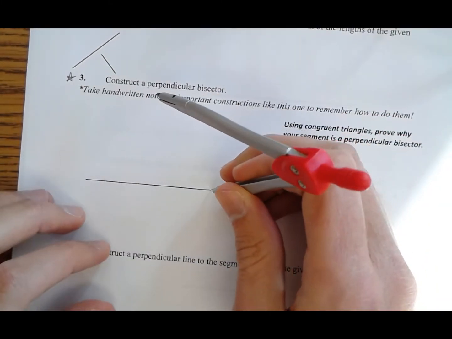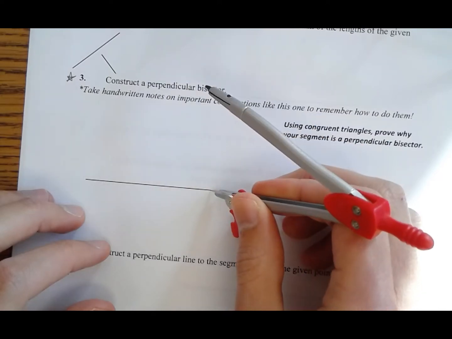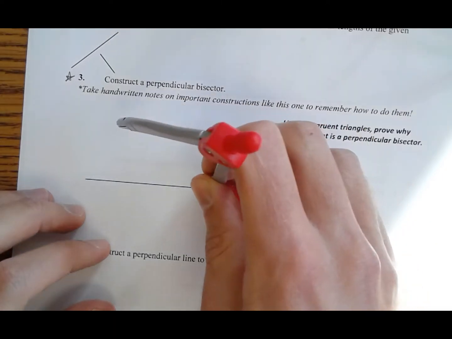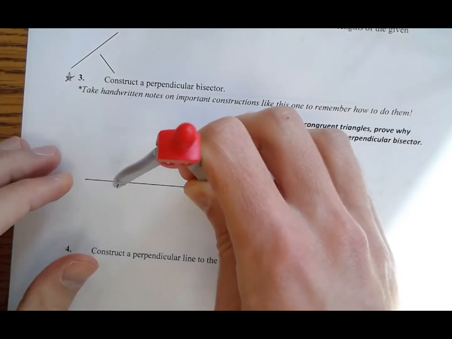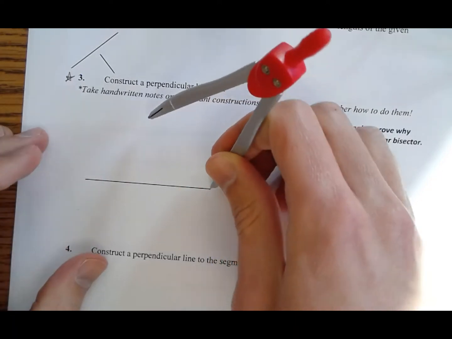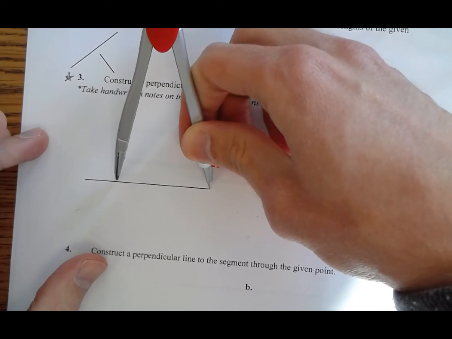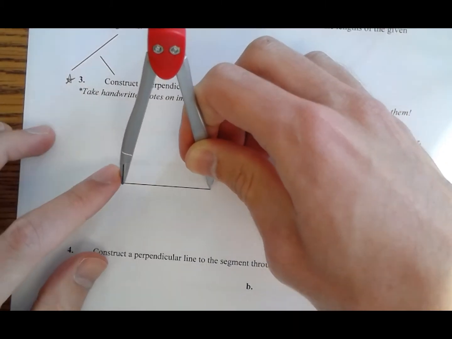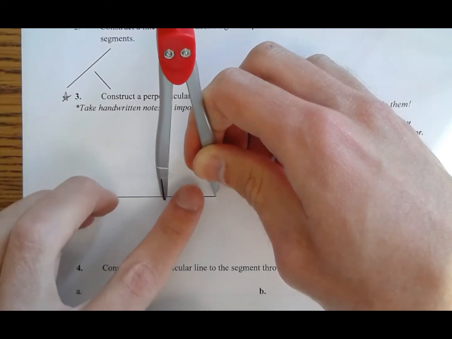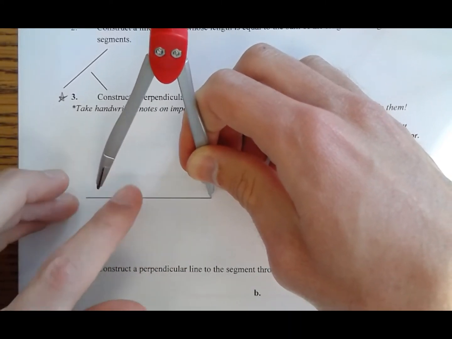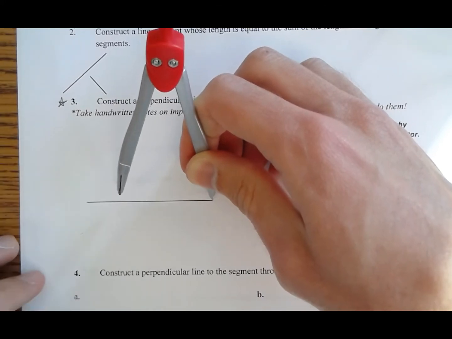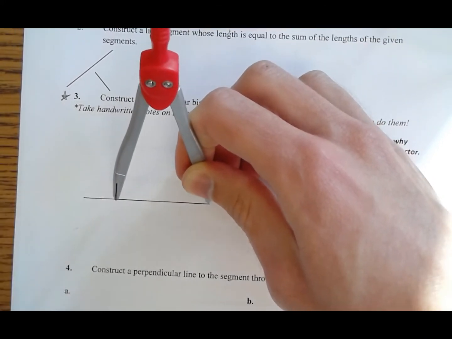Put your compass on one of the endpoints. Doesn't matter. I'll choose the right one. Make sure it's on the endpoint. Try and be as exact as possible. Set your compass length larger than halfway across. So right now I'm certainly over halfway. It's not going to work if you go less than halfway. It could be the exact length. It could be a lot further. I'm just going to go about there. Now here's what you're going to do.